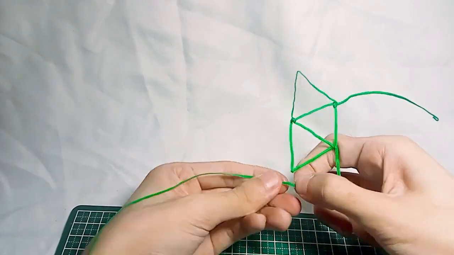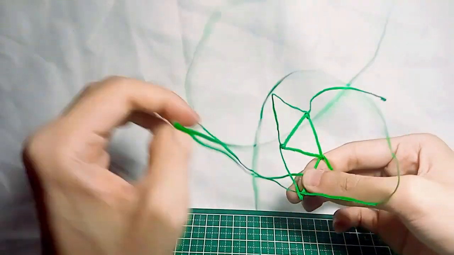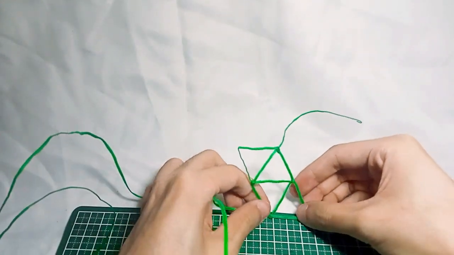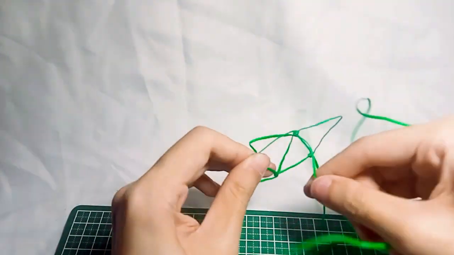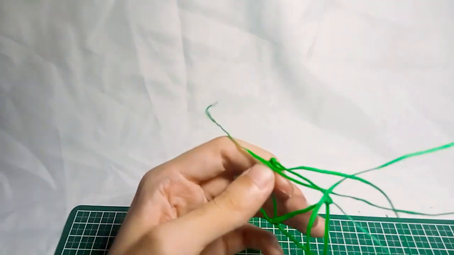Continue to make triangles along a line. Thread the wire through the previous triangle, then loop over its side first, then the side of your recent triangle.